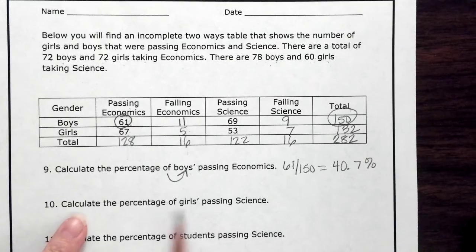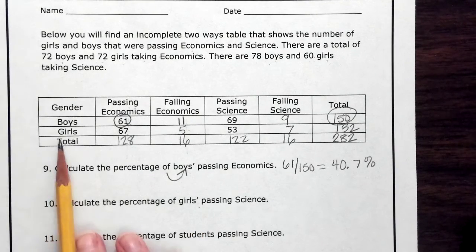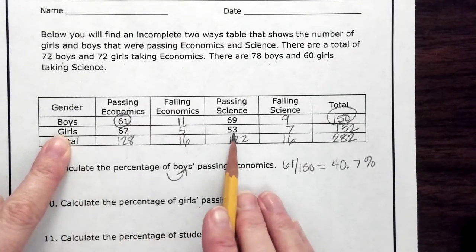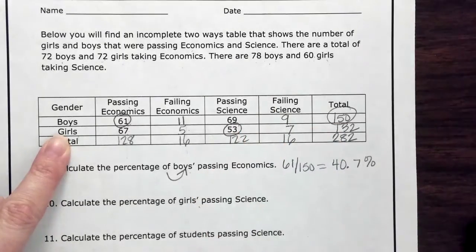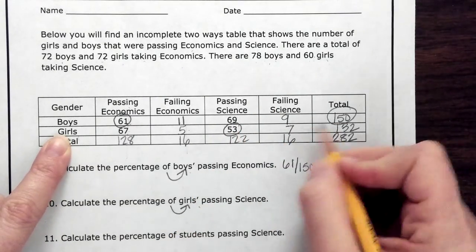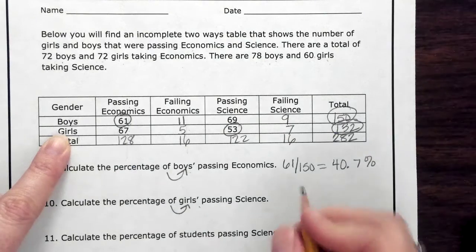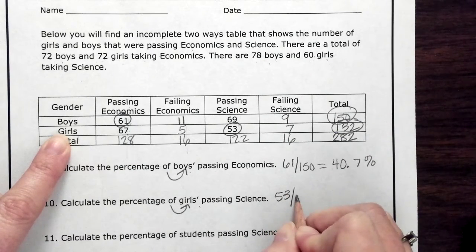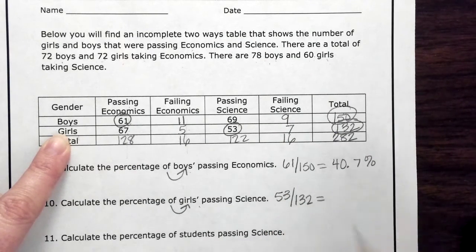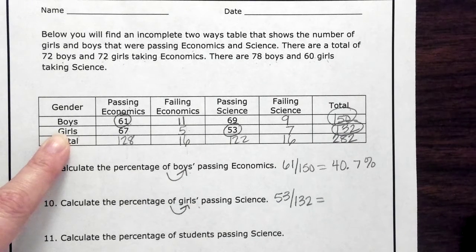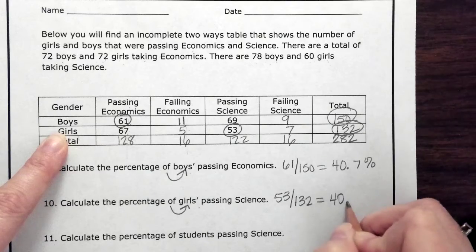Number 10, calculate the percent of girls passing science. So girls passing science is 53. Of girls, there's 132 girls. So that's 53 divided by 132. 40.2%.